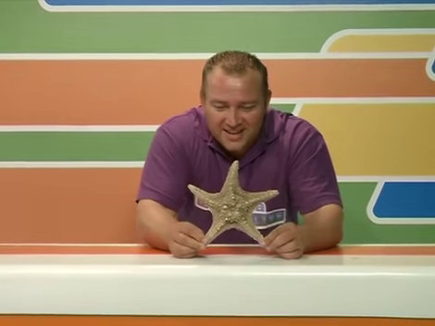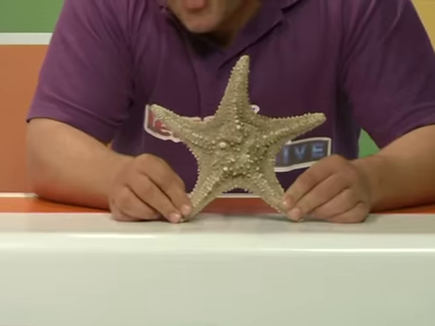Okay, what do you think this is? Looney, can you tell me what do you think this is? A starfish! It's a starfish. Have you noticed how quick she answered that?